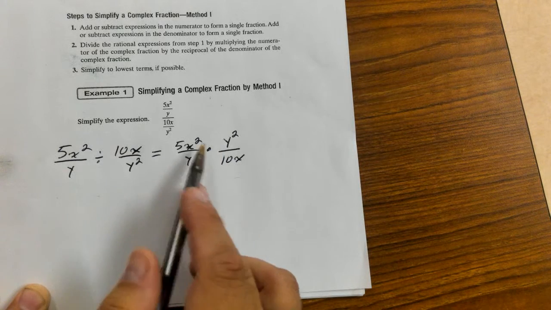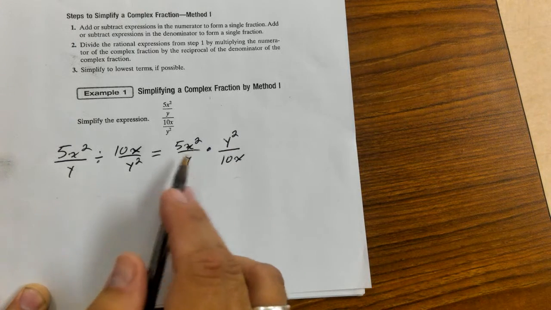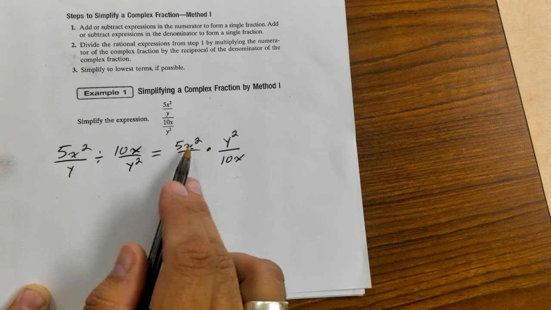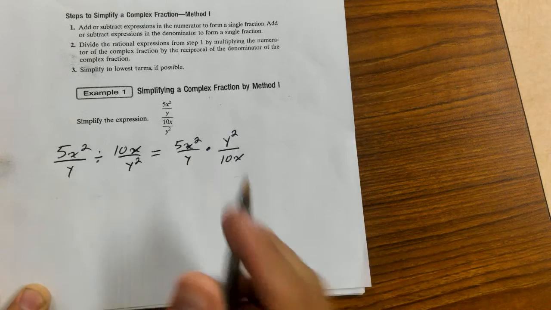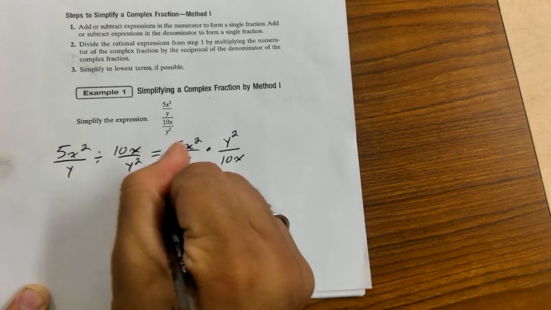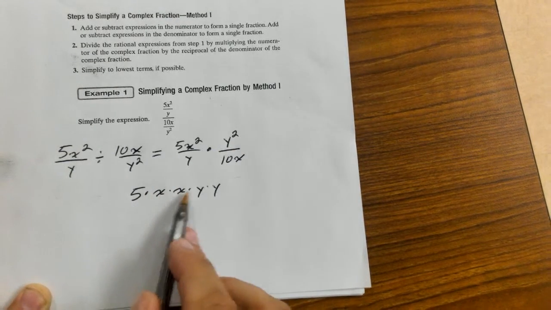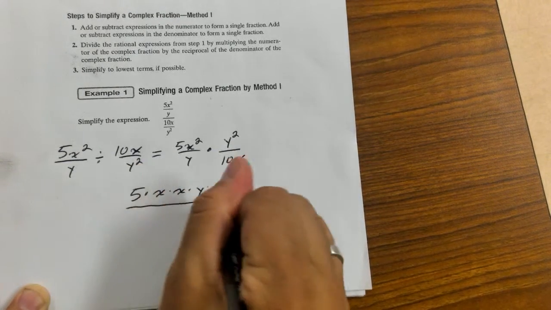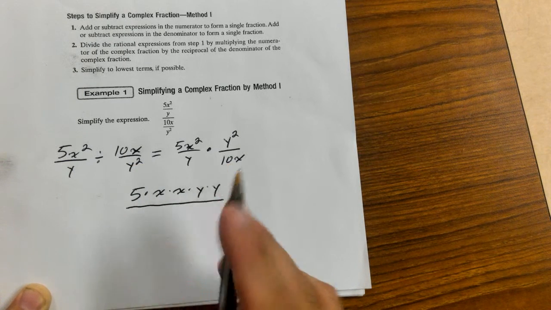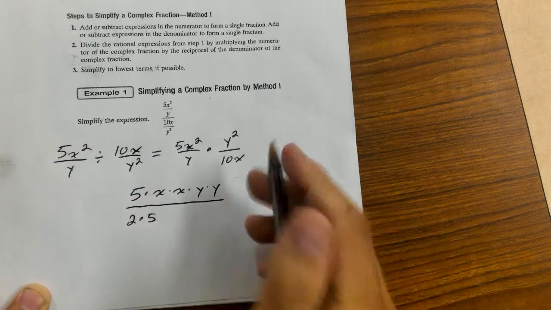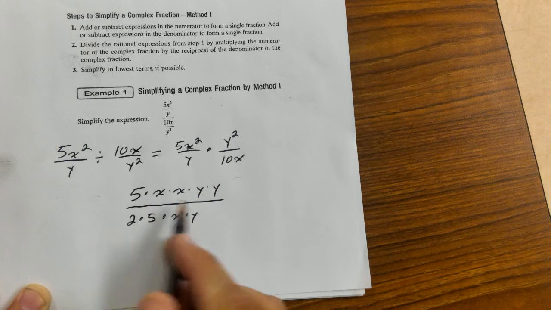So now I have a fraction times a fraction, so numerator times numerator, denominator times denominator. And I am going to show that with prime factorization and expanded form of the exponents. So in other words, 5 times x squared times y squared is the same thing as 5 times x times x times y times y. And in the denominator, I have y times 10 times x. Well, I'm going to show the prime factorization of 10, so that's 2 times 5, and then times x times y. Since multiplication is commutative, I can rearrange it and still get the same answer.